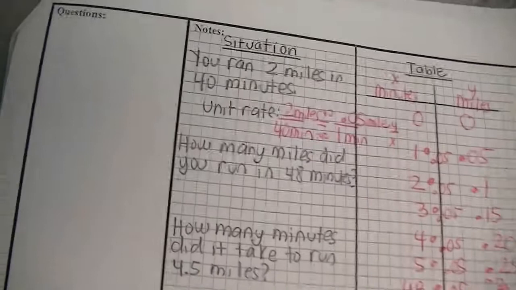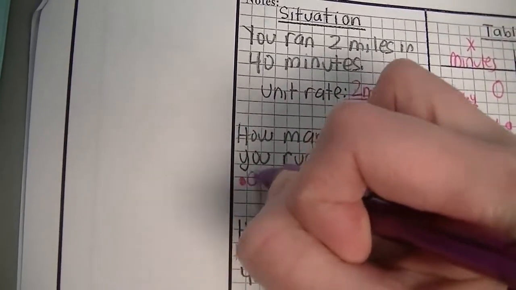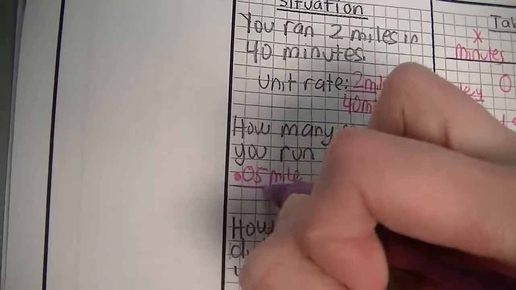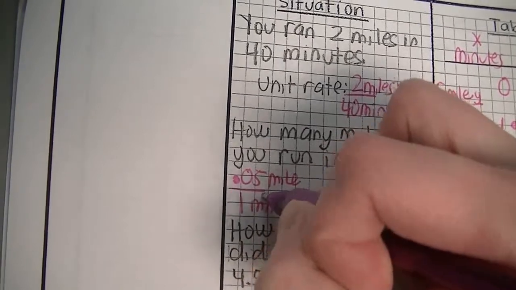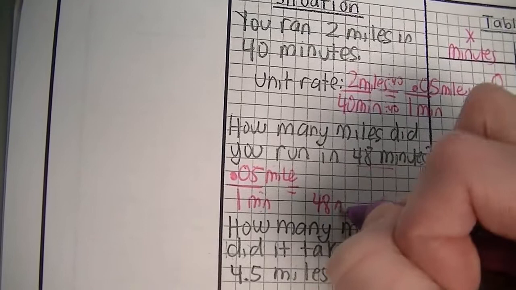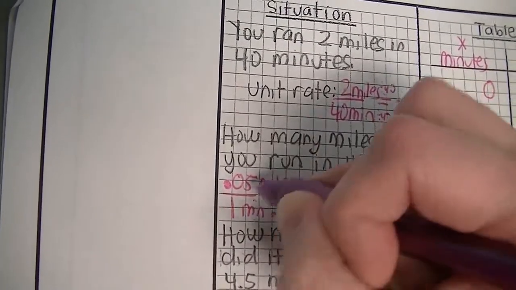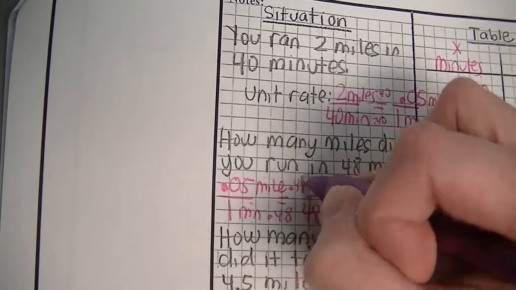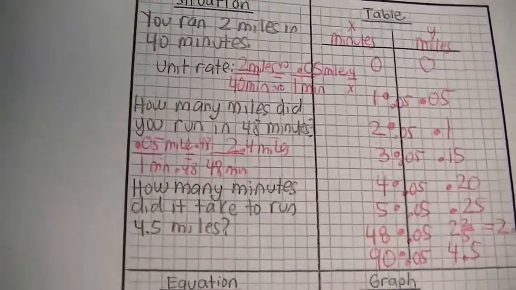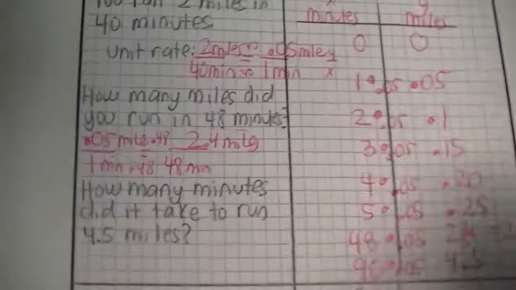Okay, so up here, let's go ahead and I'm going to show you using a proportion. I'm going to start with the unit rate, 5/100ths of a mile in 1 minute. And they're concerned about 48 minutes, so I'm going to put a 48 to correspond with the minutes. 1 times 48 gives you 48, and then 5/100ths times 48 gives you 2 4/10 miles. Okay? Which is what we got right here.